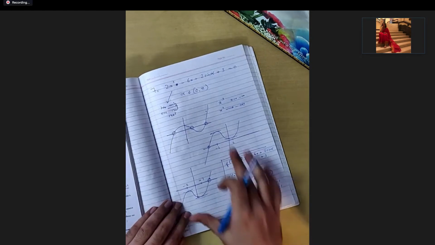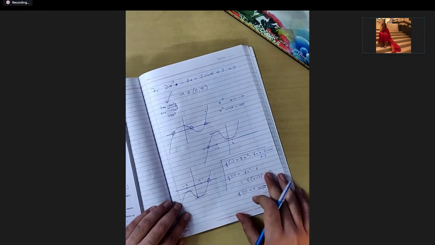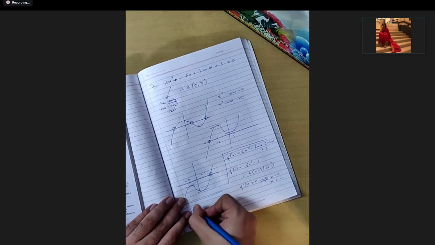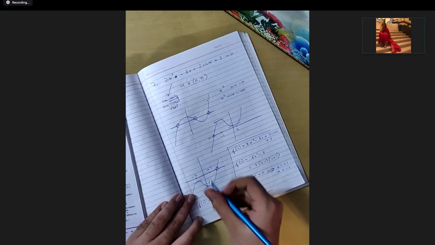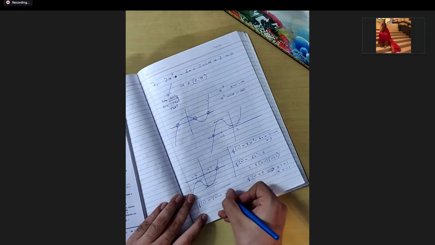So which of these will be our plot? It's not required, but still we can find it out. See, f of 0. What is f of 0? If you put 0 here and here, you get 2 sin alpha plus 3.